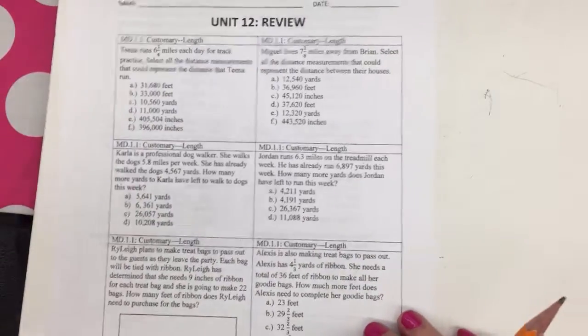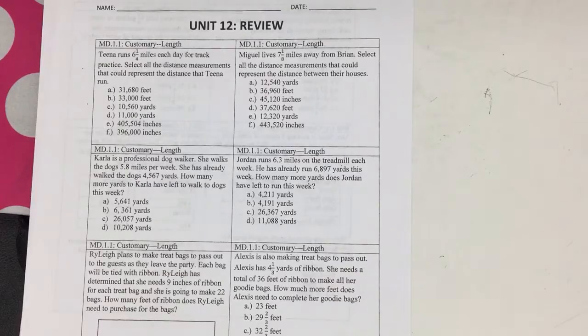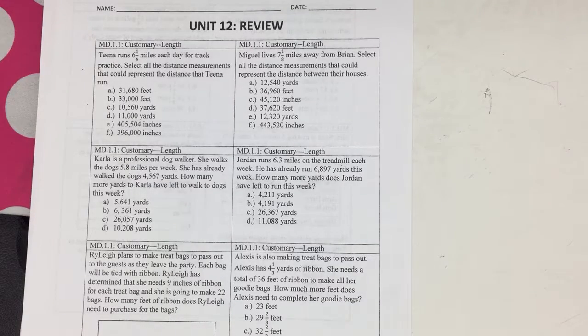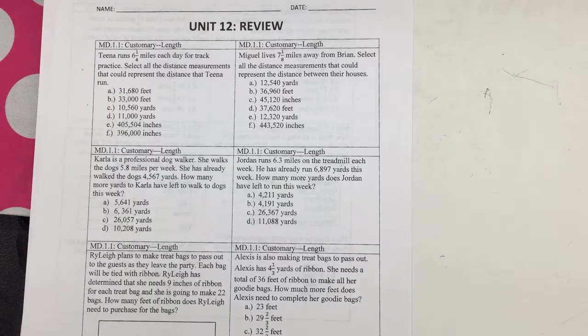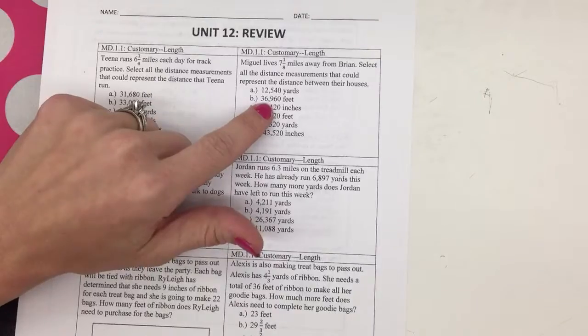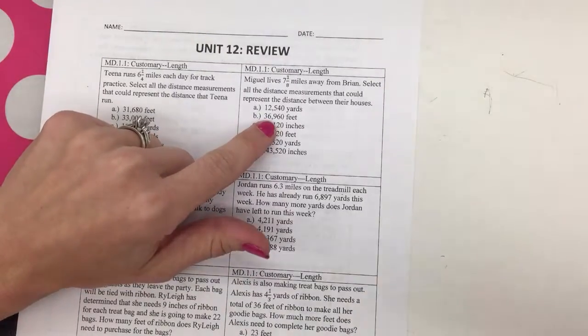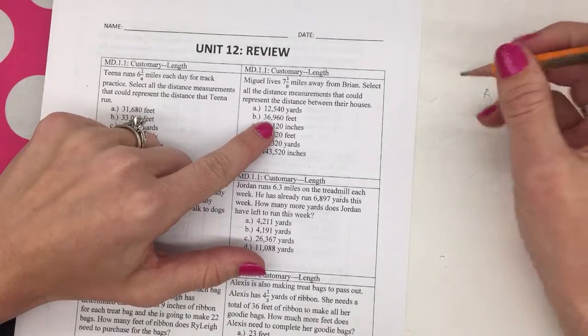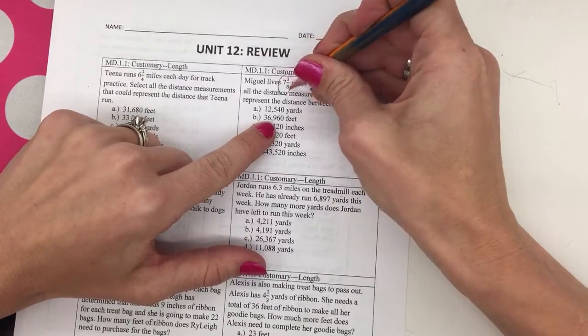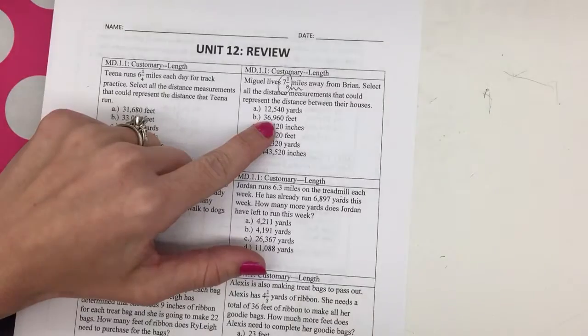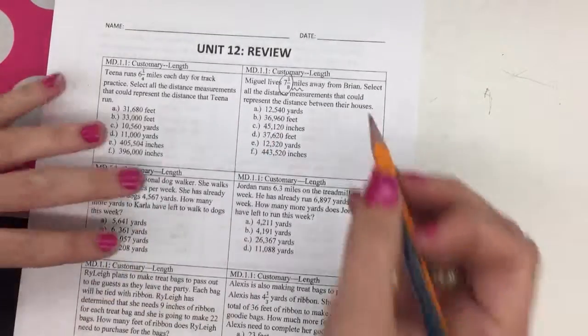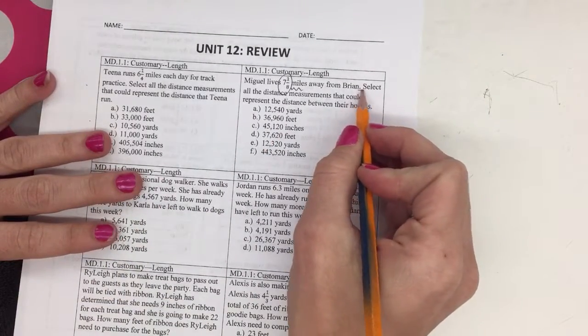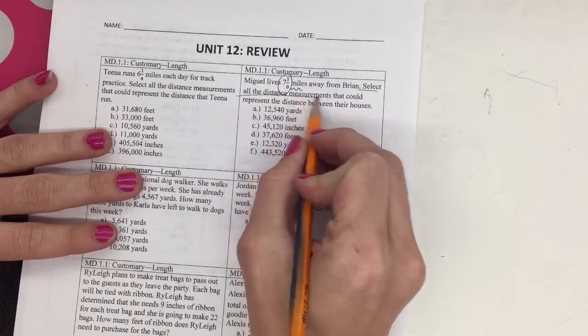So today we're going to be looking at our Unit 12 conversions, and in this case we're looking at our customary system, and I'm just going to go over a couple things to help us along the way. I'm going to be looking at this at the top, your second one over. It says Miguel lives 7 1/8 miles away from Brian. I'll go ahead and circle that number, 7 1/8, and the unit of measurement, miles. Select all the distance measurements that could represent the distance between their houses.